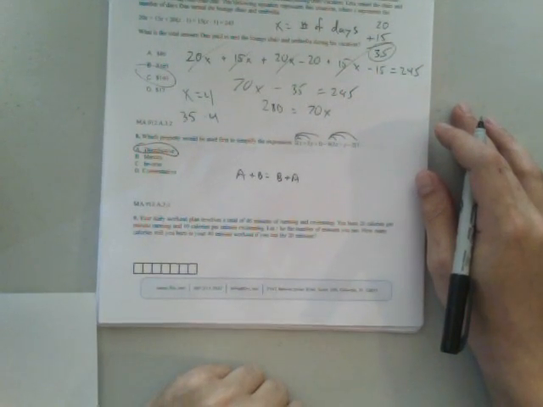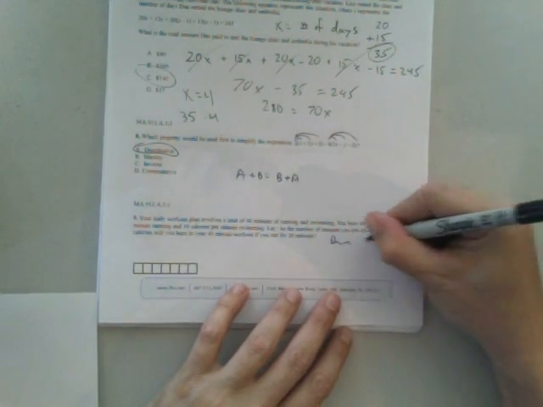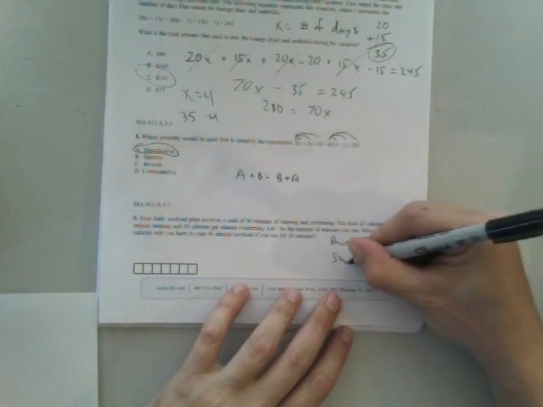Number 9. Your daily workout plan involves a total of 40 minutes running and swimming. You burn 20 calories per minute running and 10 calories per minute swimming. Let R be the number of minutes you run. How many calories will you burn in your 40-minute workout if you run for 20 minutes? So you're going to run for 20 and you're going to swim for 20.